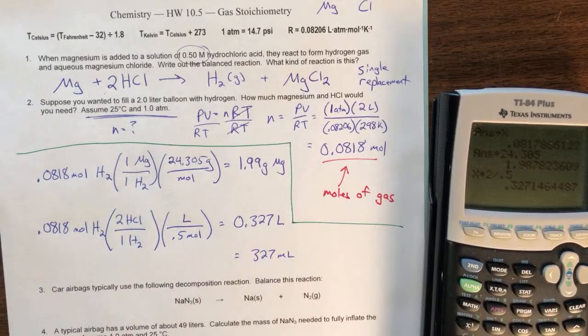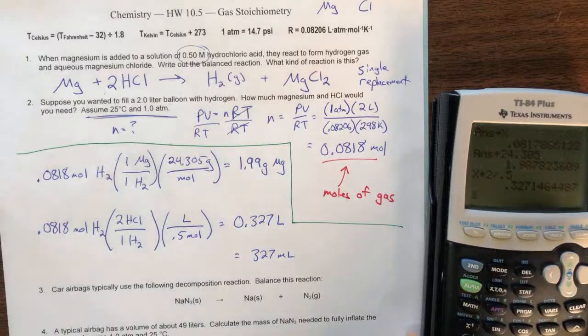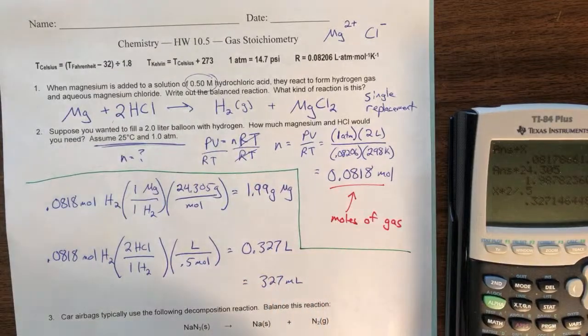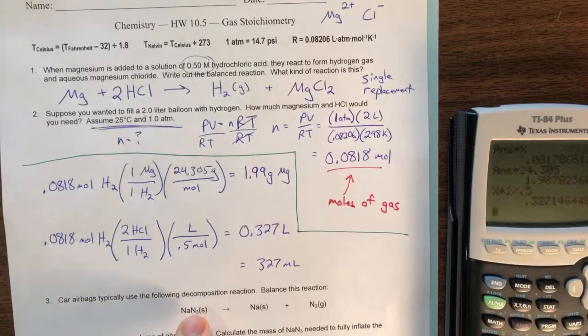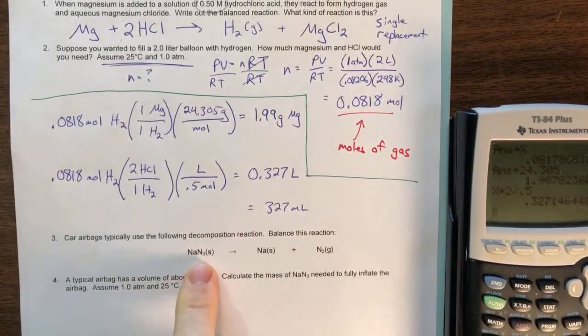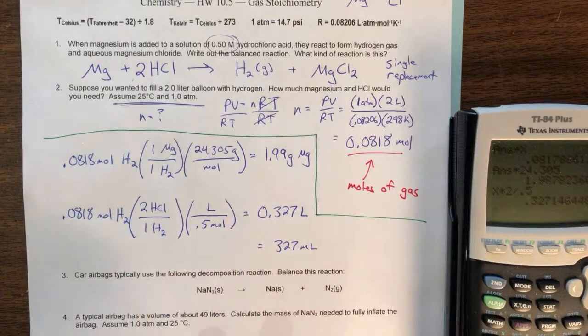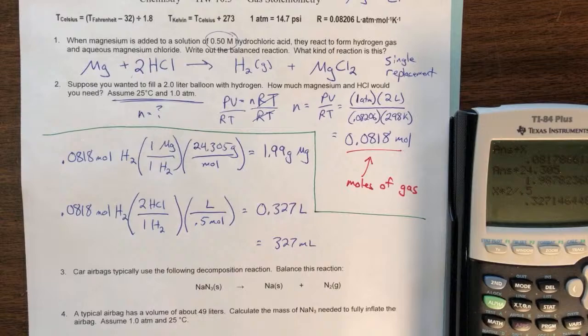All right, that's it. I know this is a challenging problem, perhaps one of the most challenging problems that we've ever had, but I know you guys can do this, okay? Just follow my example and do it for these other two problems, and you'll be fine. 3 and 4 are going to be a little bit easier because you have only one reactant in that case, but the backside is going to be very similar to this one, where you have 2 reactants and you have to calculate them both, okay?